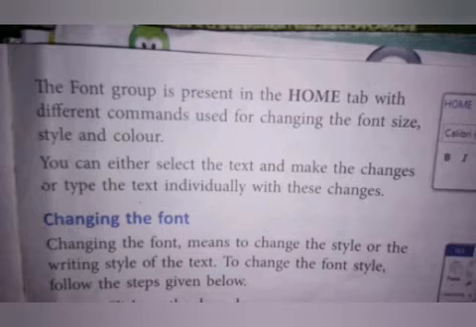Next page, the font group is present in the Home tab with different commands used for changing the font size, style and color. So the first one is changing the font. For changing the style of the font, it's like when you write something, you can change your handwriting. In the same way, you can change the font style also.